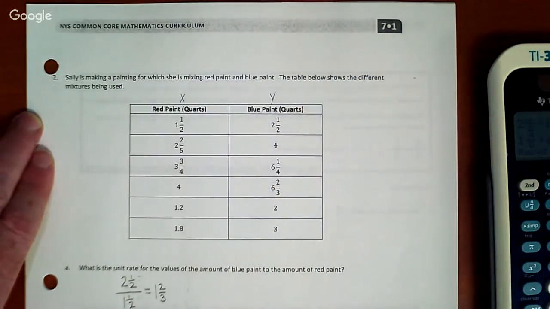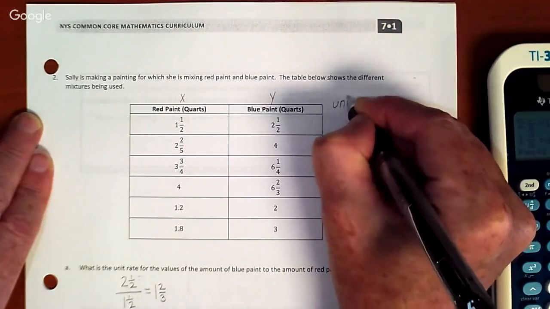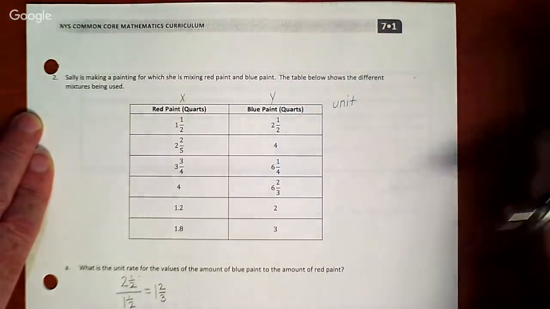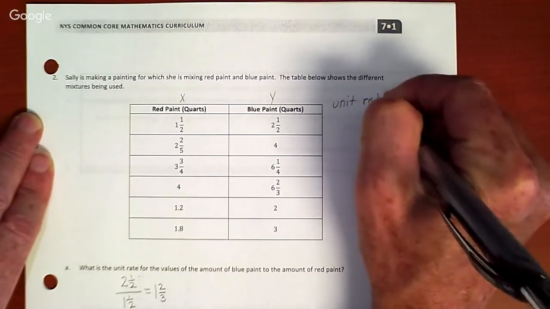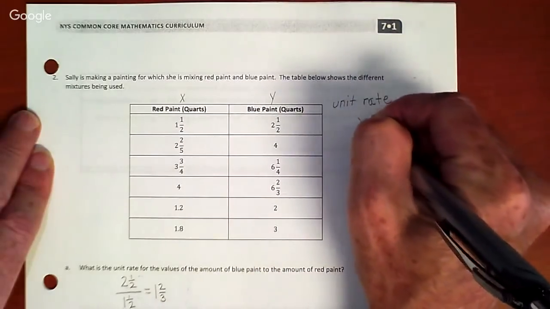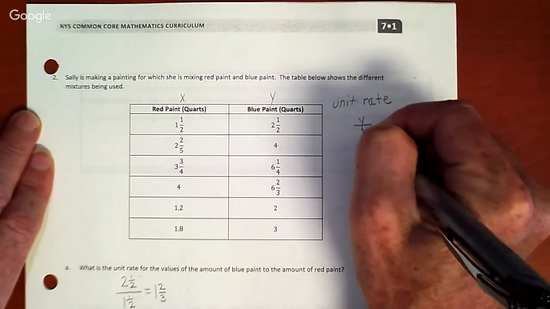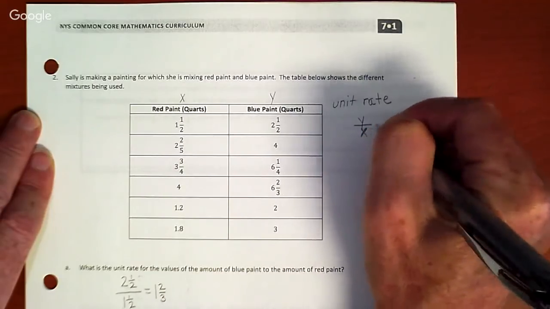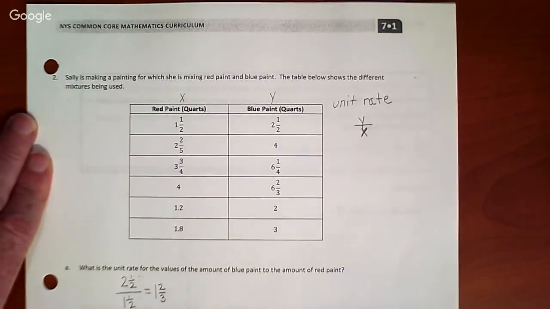Our unit rate is always our Y value divided by our X value. That is what we always will do. And I'll explain more of that when I come back on Monday.